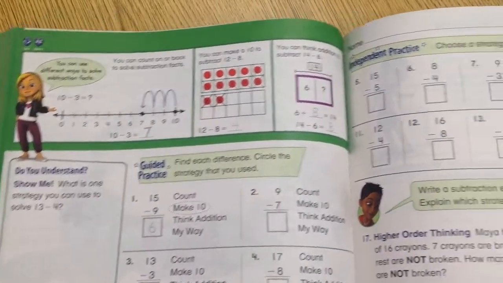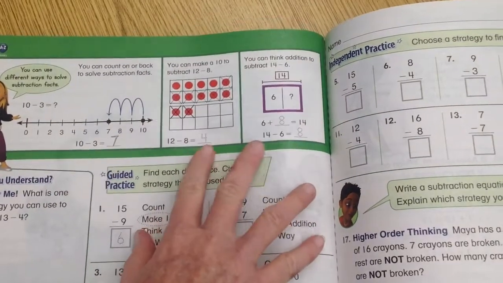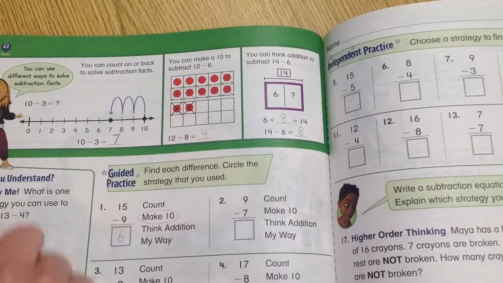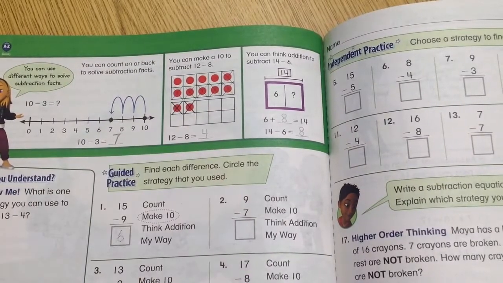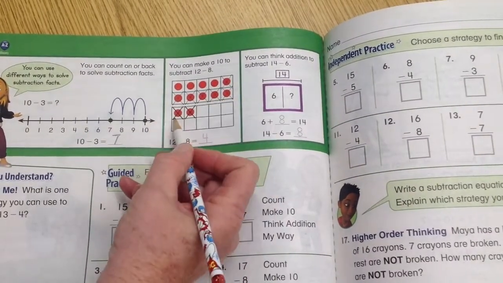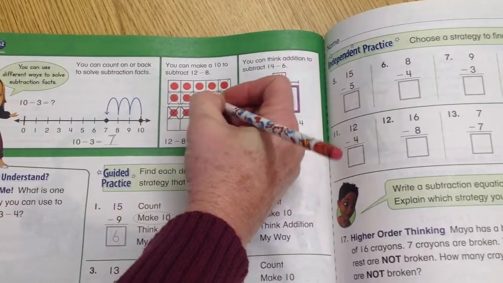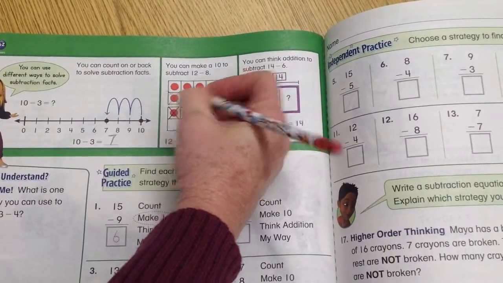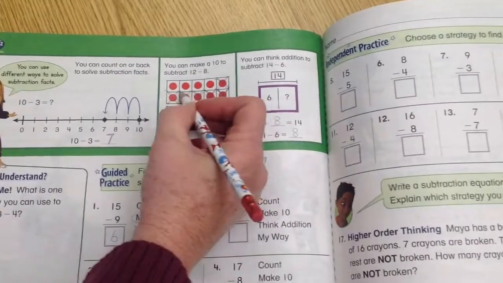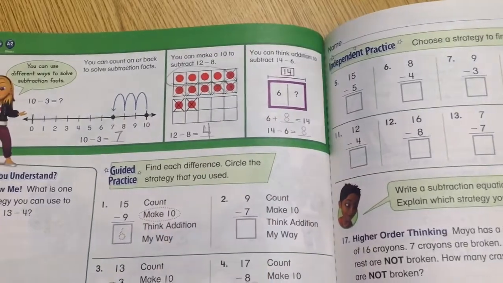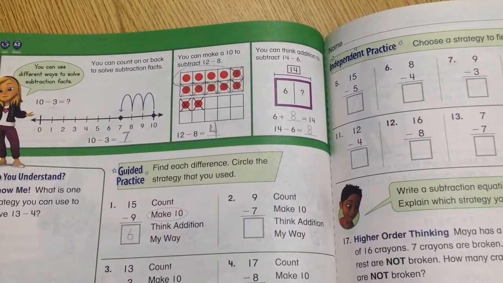In the middle, we talked about making the 10. Using the 10 frame, we start with 12. So we have 10, 11, 12, and we take away 8. We take away the 2 to get to 10, and then another 3, 4, 5, 6, 7, 8. And how many are left? 4. So 12 take away 8 equals 4.